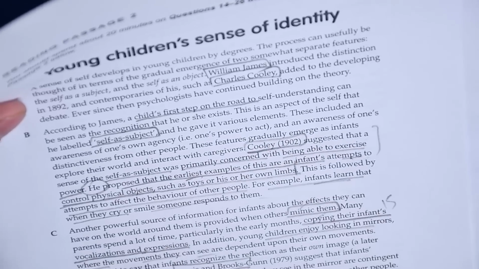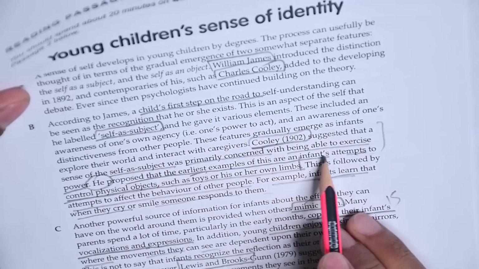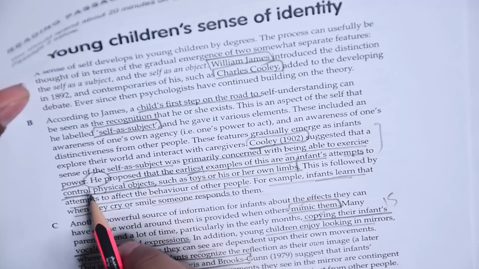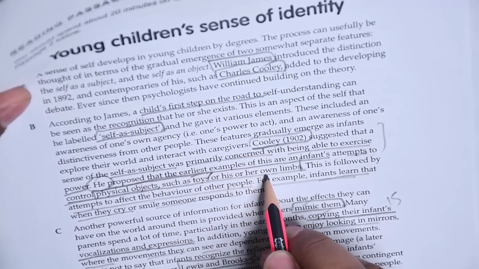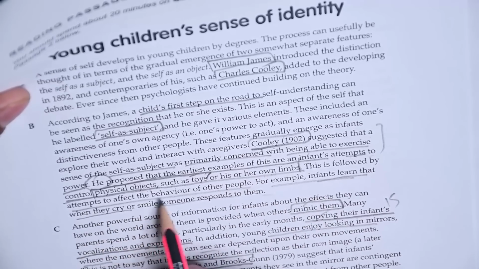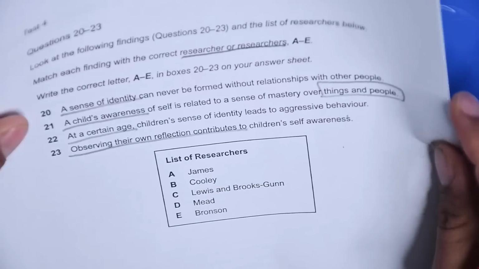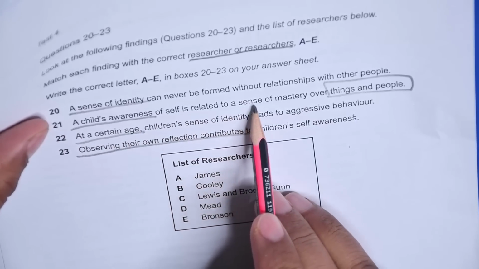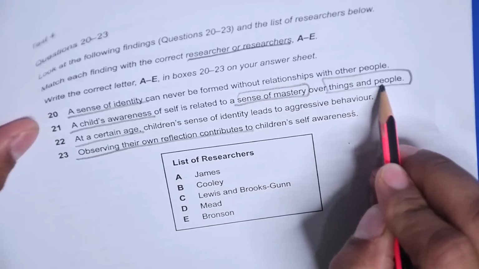And what do they say here? They say he proposed that the earliest example of this are infants' attempts to control physical objects, such as toys (for that they use the word things), or his or her own limbs. This is followed by attempts to affect the behavior of other people. For example, infants learn that when they cry and all that. So a child's awareness of self is related to a sense of mastery, meaning control over things and people.